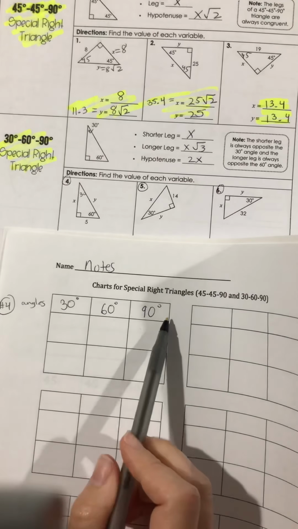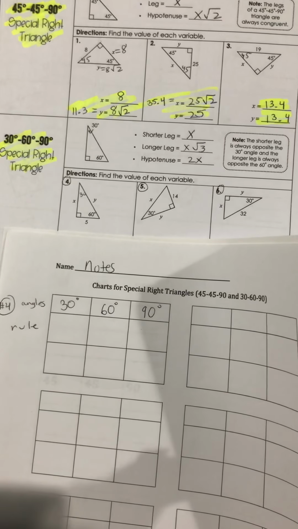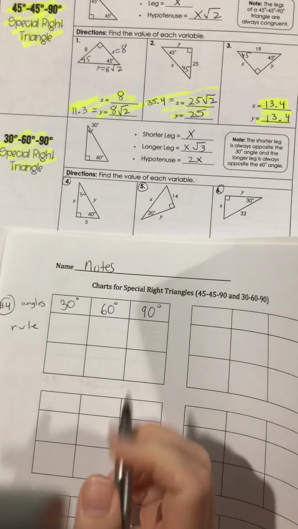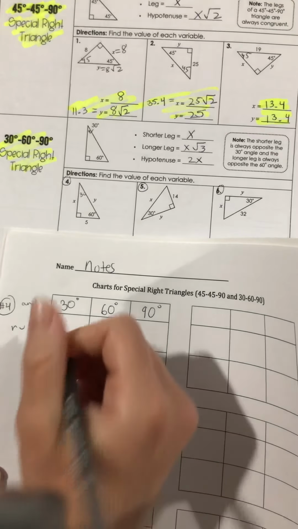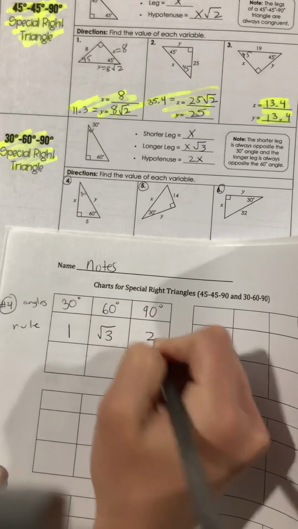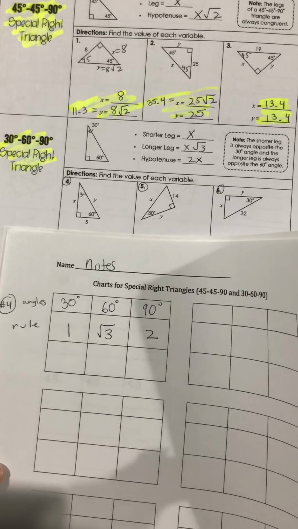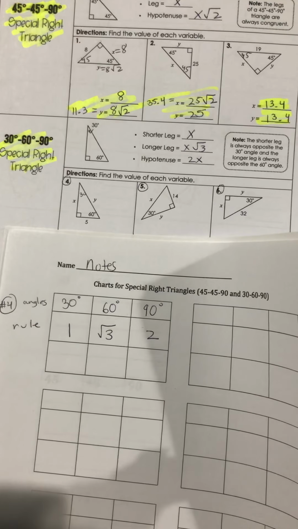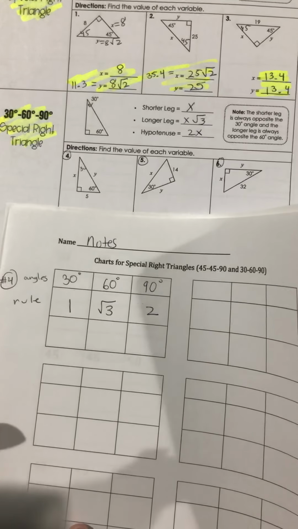All right, so 30, 60, 90. Those are your angles. And for this chart method, or the box method, you're now going to write your rule across the middle row. It's different than the other one. We're going to write 1, square root of 3, and 2. I know these look like crazy numbers, but we have the calculator and you're allowed to use decimals, so please don't worry about that. That's just a ratio, a rule that somebody found out for how the side lengths relate to each other. It allows you to find some more things.